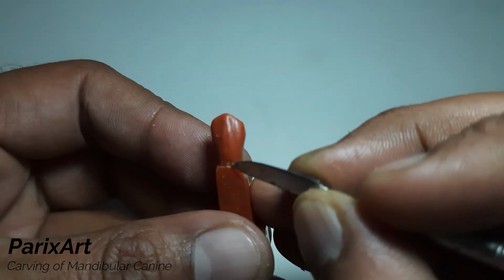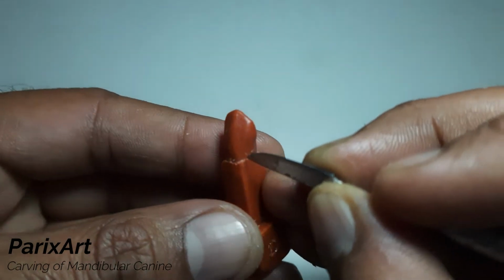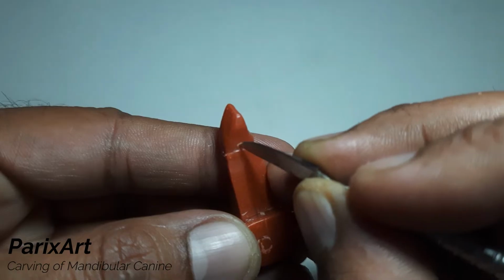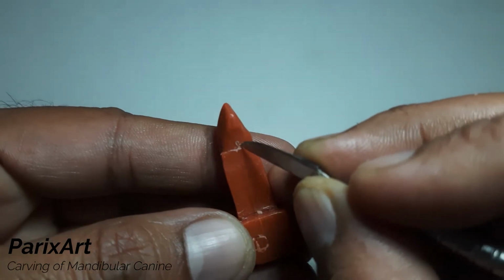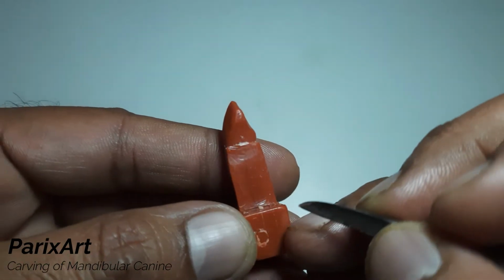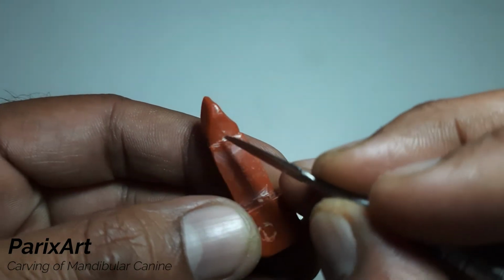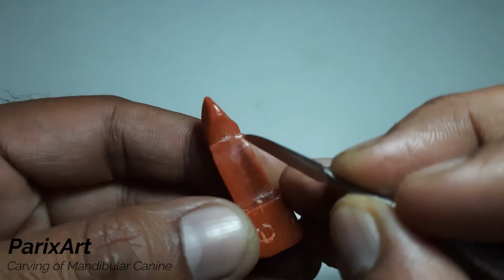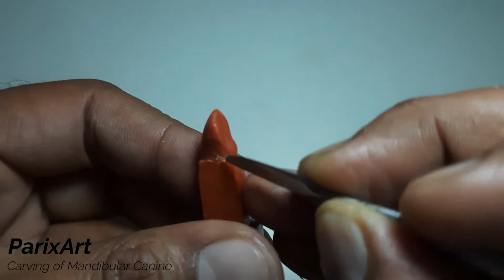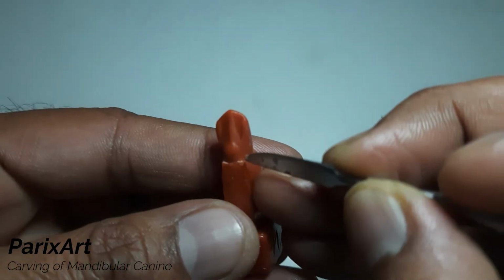Don't make a deep groove, just lightly draw. Continue to the other side too.